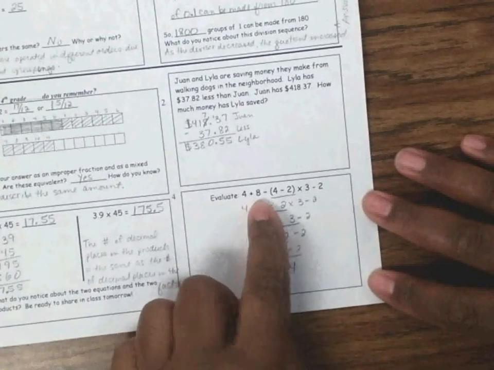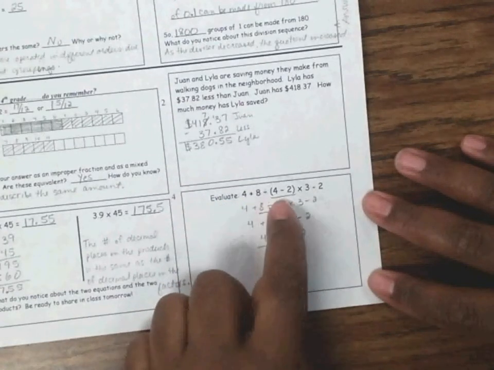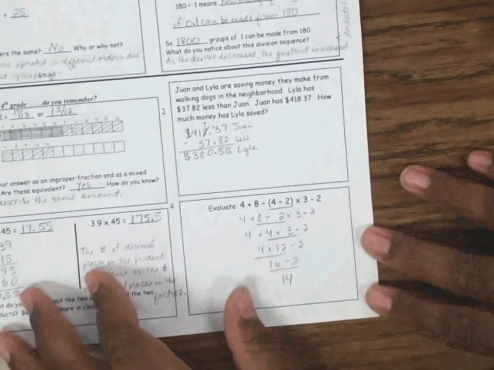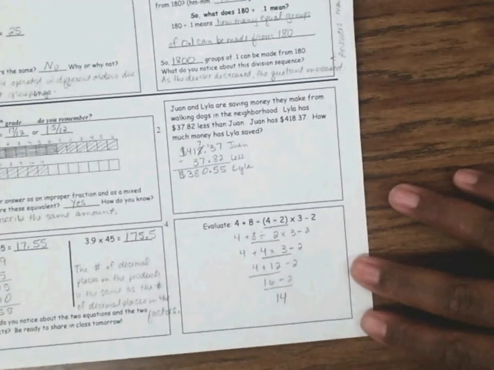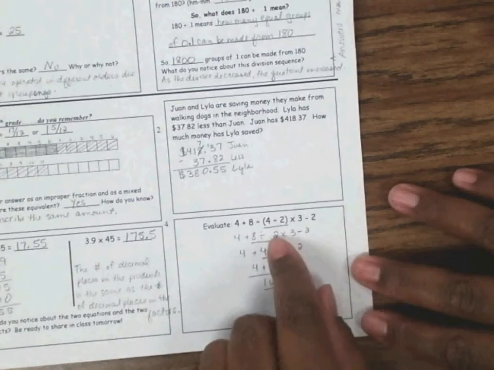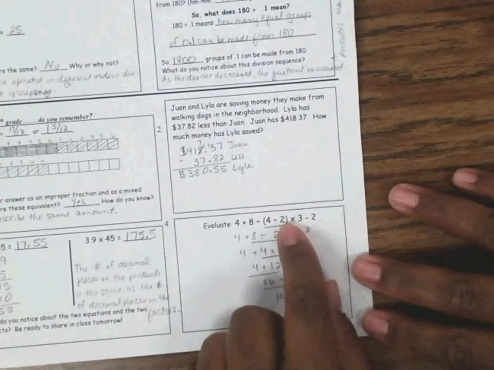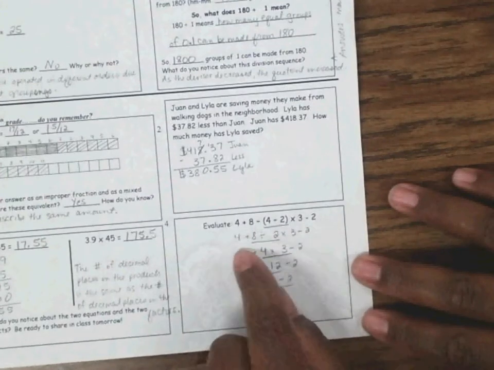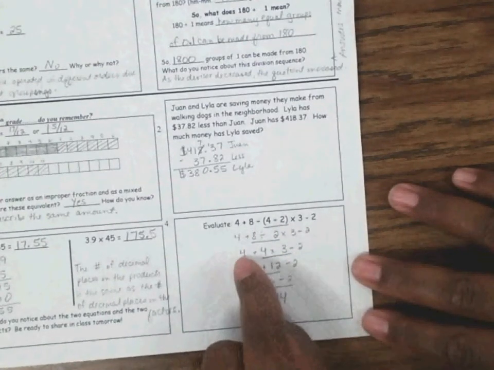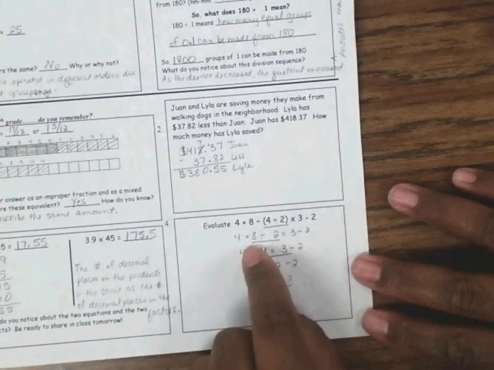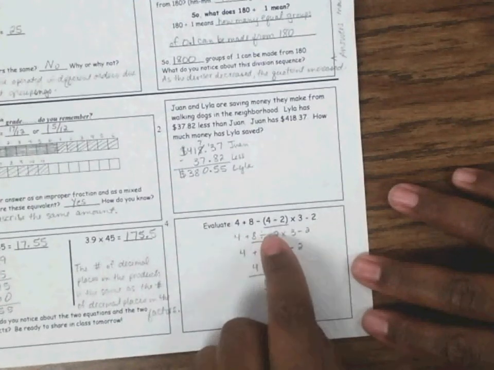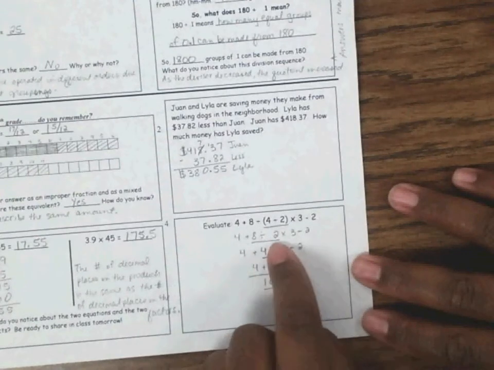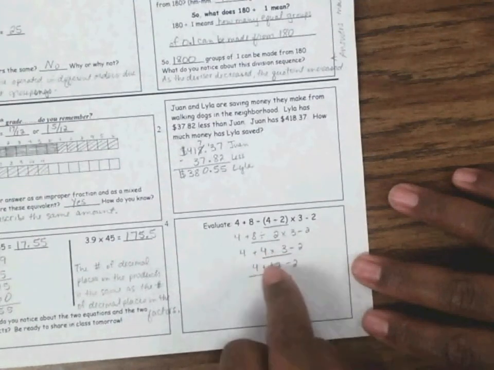Evaluate 4 plus 8 divided by 4 divided by 2 times 3 minus 2. I have to be very careful to follow GEMDAS here. I first solve my grouping, which is 4 divided by 2. 4 divided by 2 is 2, and then I rewrite the next line. Then my next step will be division, because division comes before adding. So I divide 8 divided by 2, which is 4.